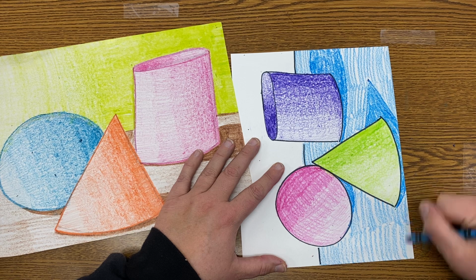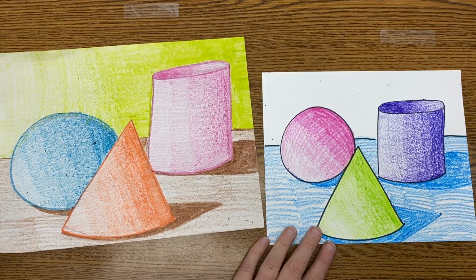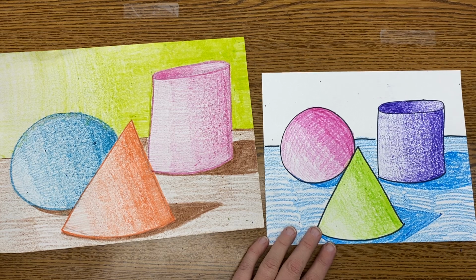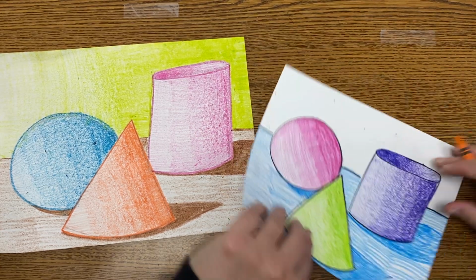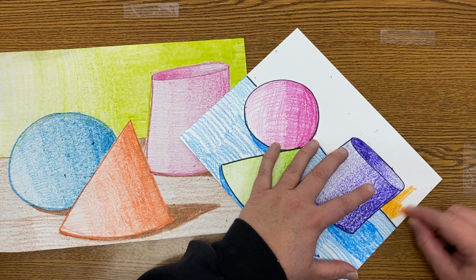Okay, and then the very last thing we need to do is our wall in the background. And we can do this pretty similar. Start over here with our nice dark value.